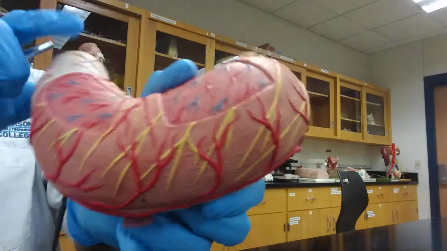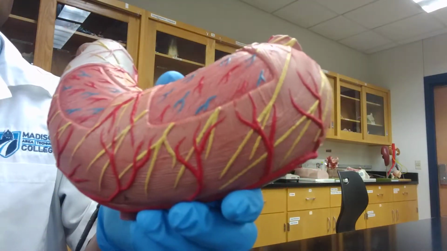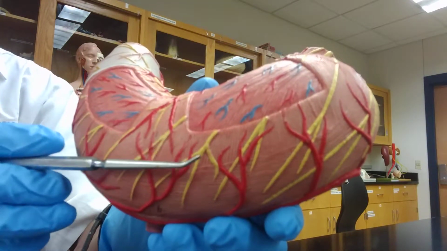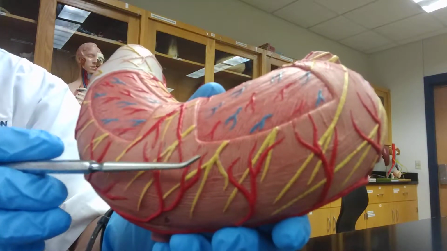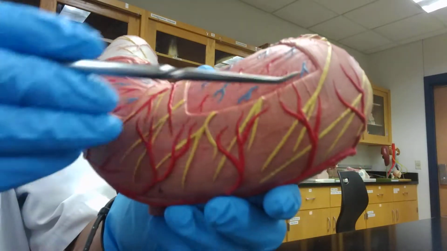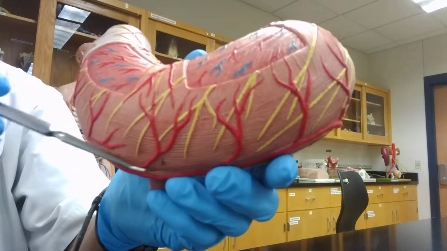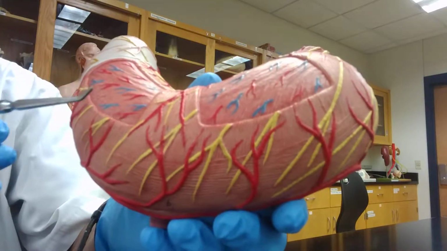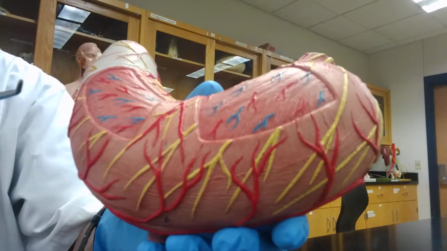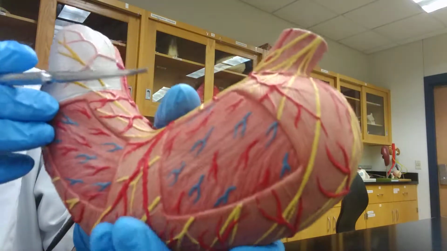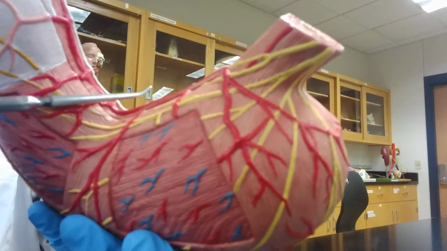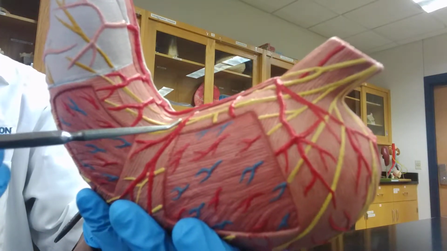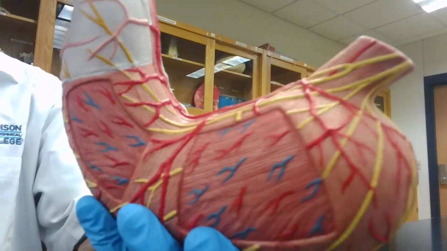From the greater curvature, you will find down the greater omentum, and the greater omentum extends from the greater curvature of the stomach, drapes down over the abdominal content to cover them in an apron-like fashion. The lesser omentum, on the other hand, extends from the liver to the lesser curvature.